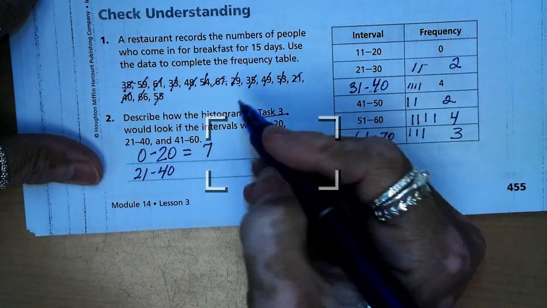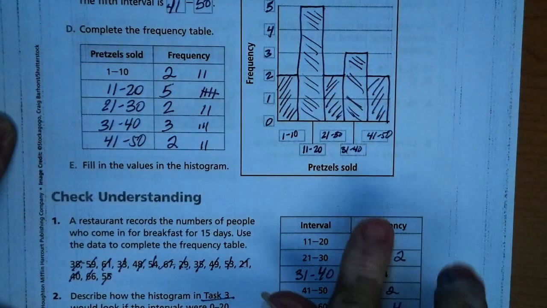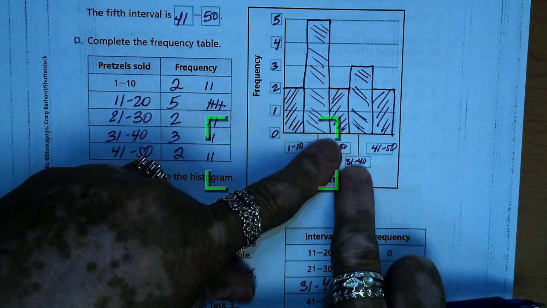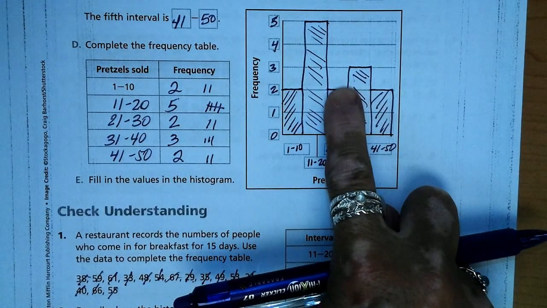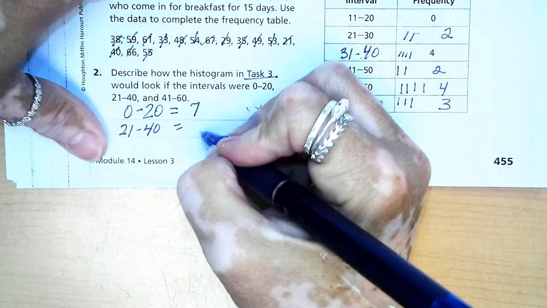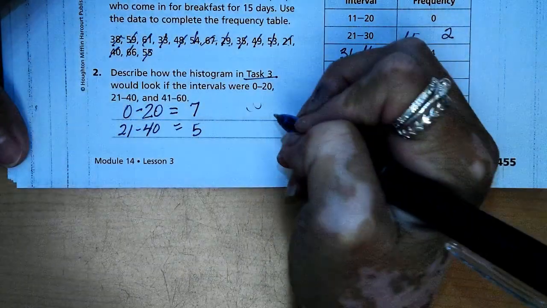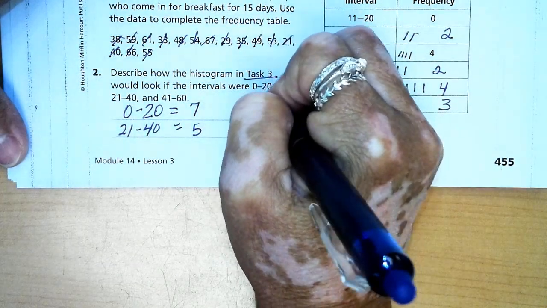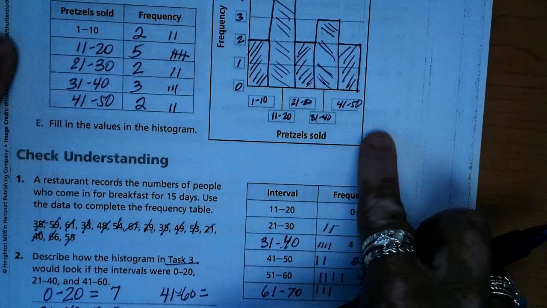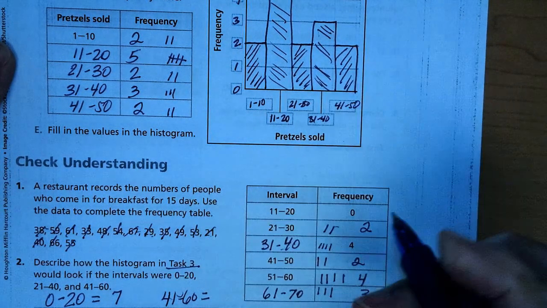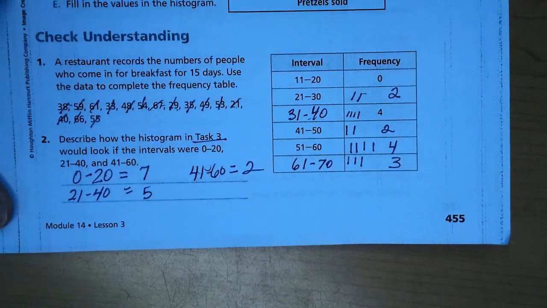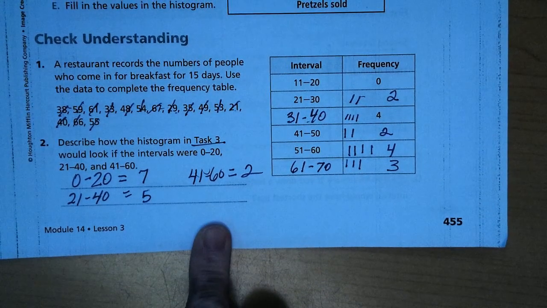Between 21 and 40, that's this one and this one, we would have 3 and 2, 5. And then the last one is 41 to 60, which is only one of those, and that would be 2. So that's what you would have on the bottom one.